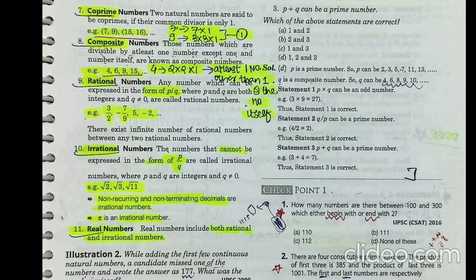In the same way 6, if you find the factors of it, then you will realize that 3 multiplied by 2 multiplied by 1. So 2 and 3 are different numbers. So you could say that 6 is a composite number. But if I say 2 is a composite number, then you would say that definitely it is not. Why? Because the factors of 2 are 2 multiplied by 1. So 2 is already there and 1 is also not feasible. So this is the definition of composite number.